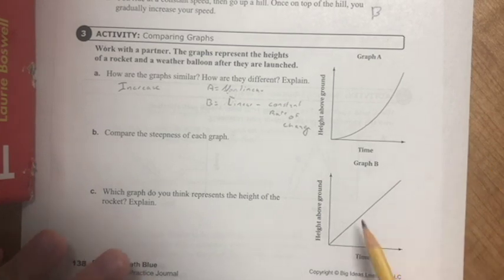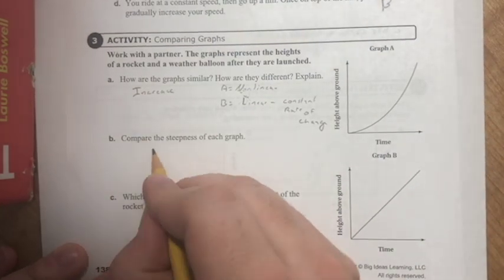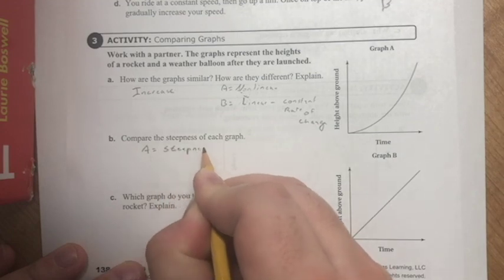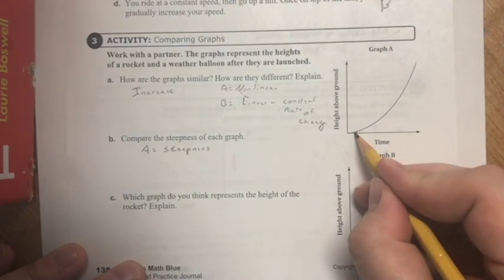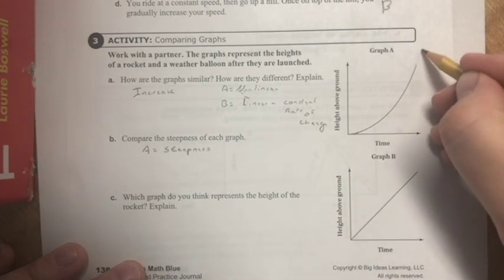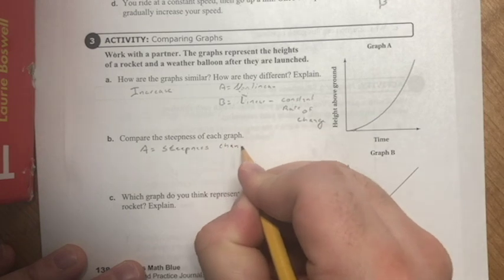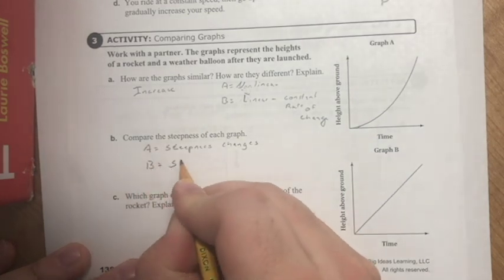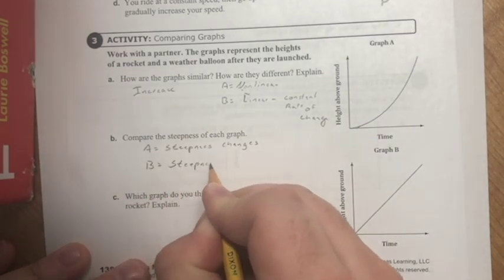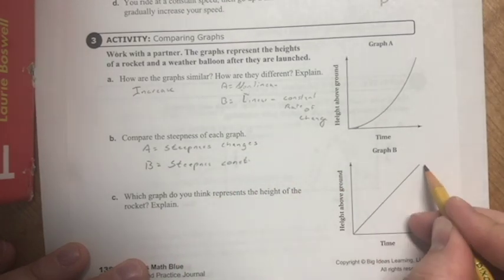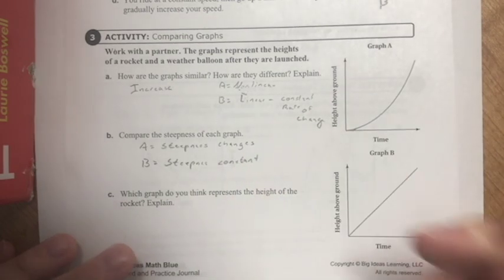So I would say that in A, the steepness changes, all right, over time, because if you look at different individual points, it's steeper here than it is here. So steepness changes, all right? And that's also why we would call this an exponential function. And then for B, the steepness is constant, all right? It's going at the same rate, all right? So we have a constant change here.